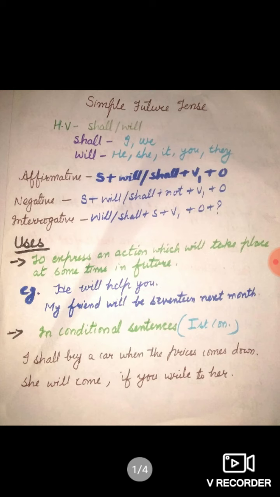I shall buy a car is the principal clause. When the prices come down, it's the subordinate clause. I shall buy the car is written in simple future tense. When the prices come down is written in present indefinite.